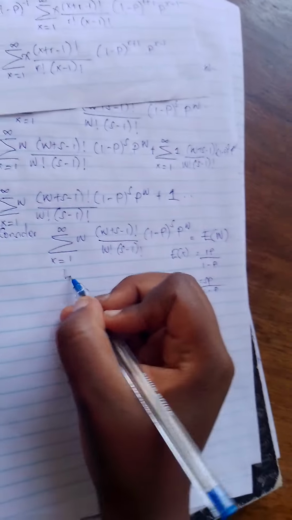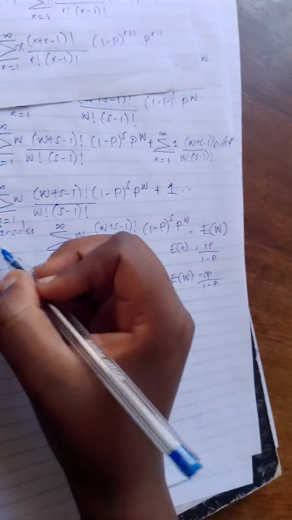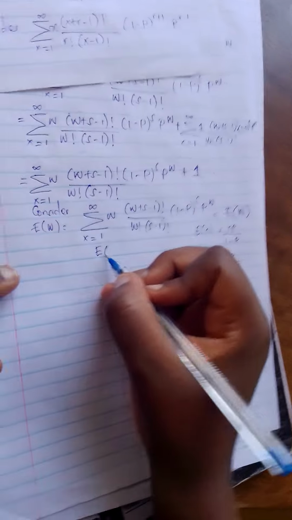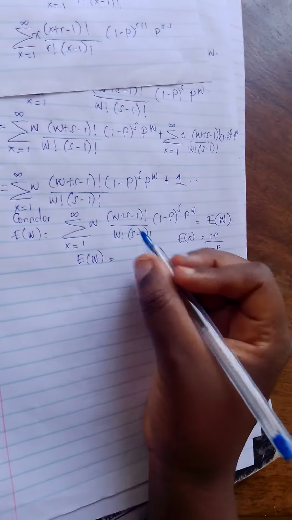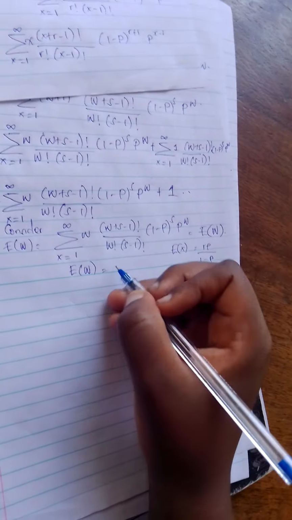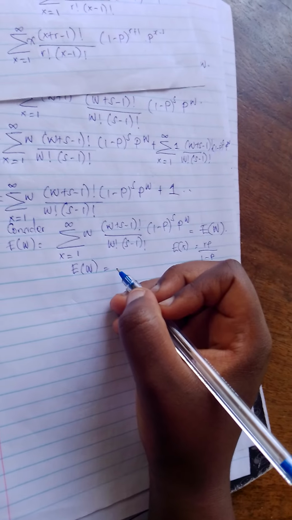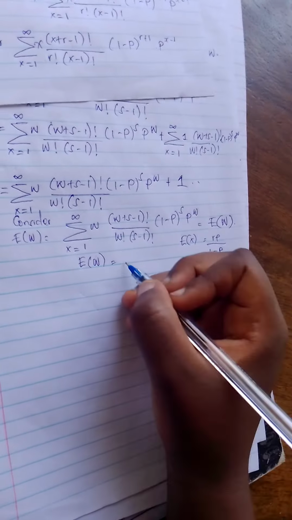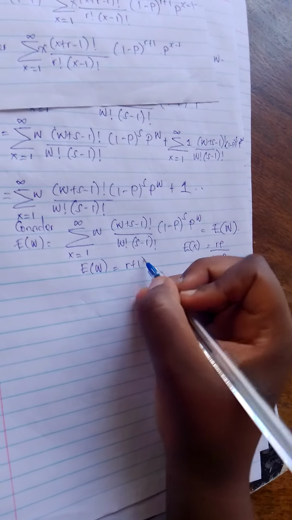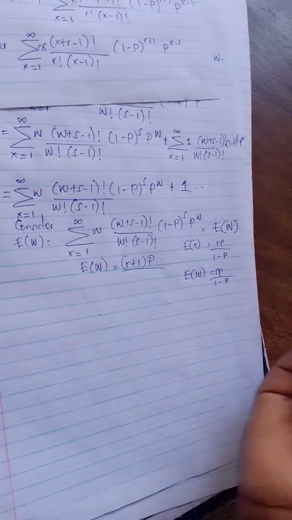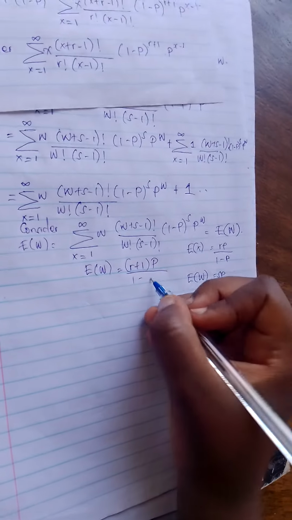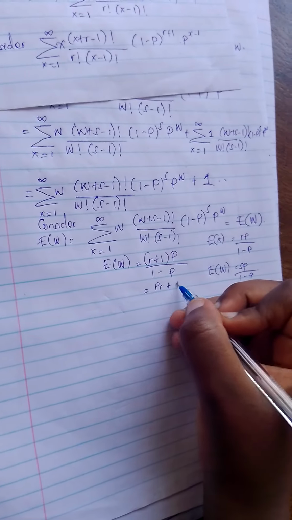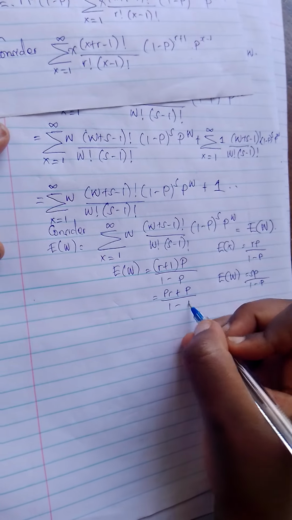So this will be equal to the value of s. We know s is r plus 1. So we shall say r plus 1 into p over 1 minus p, which is the same as pr plus p over 1 minus p.